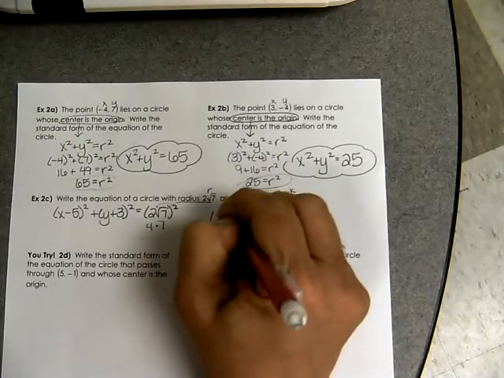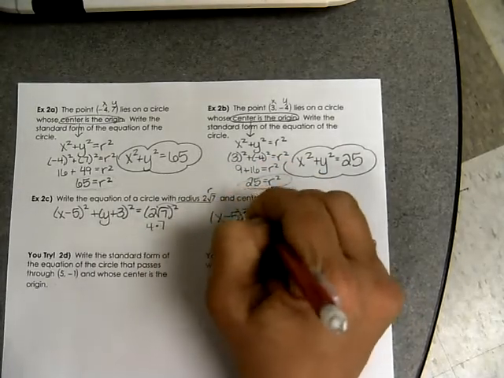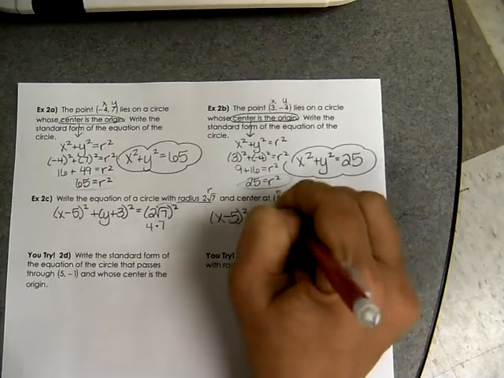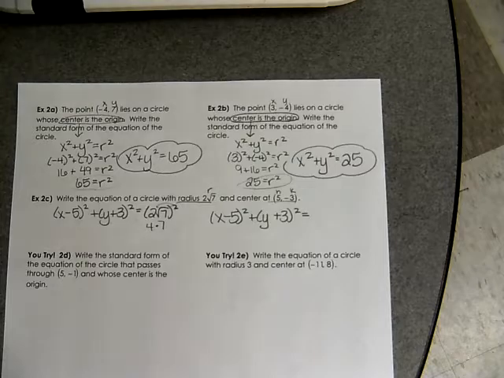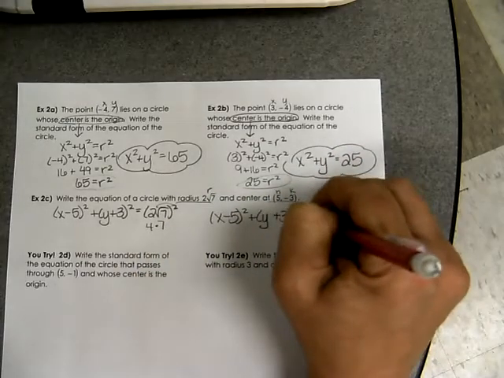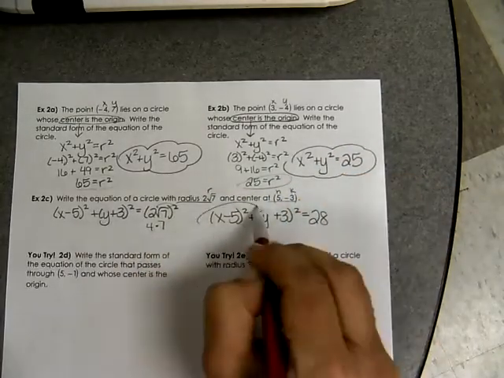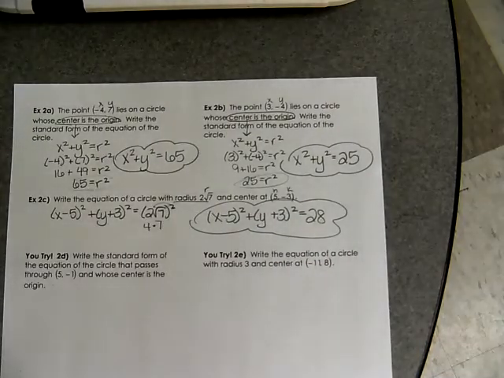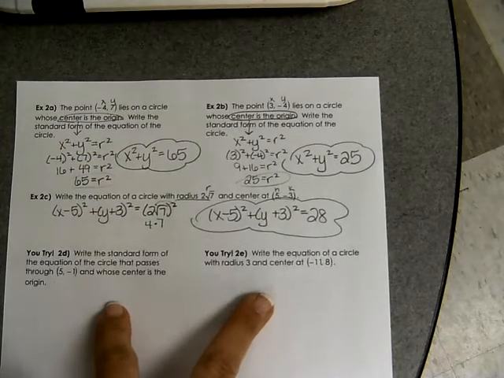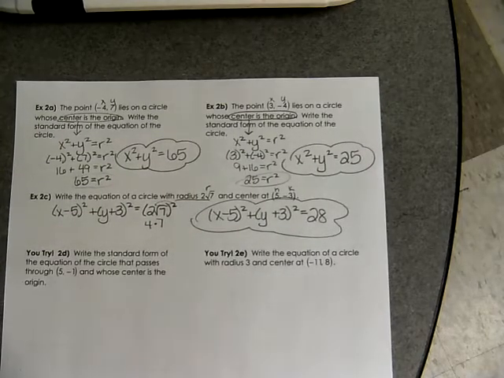So then I'll just rewrite the equation over here. We said that the left side was okay, (x minus 5) squared plus (y plus 3) squared. But now we know that a nicer way to write the r squared is 28. And that's the equation of your circle. So why don't you guys give Your Try 2D and 2E a try.